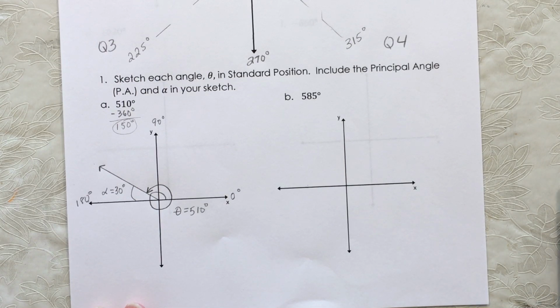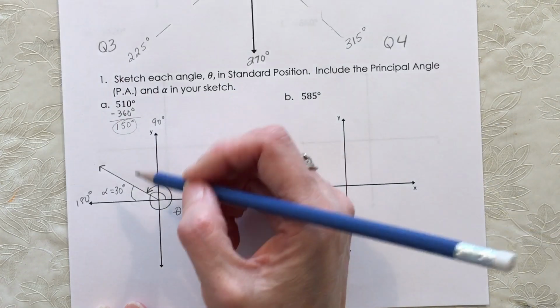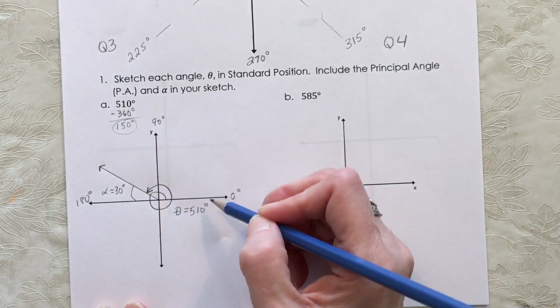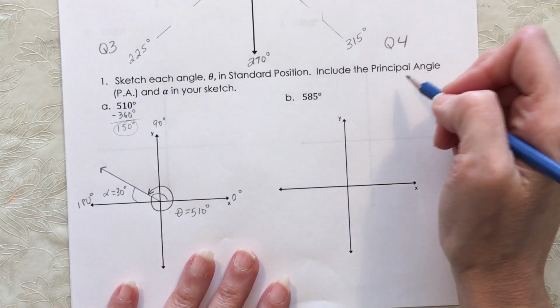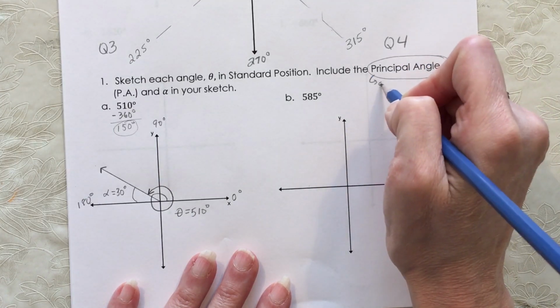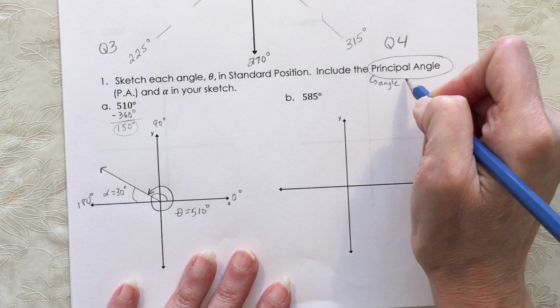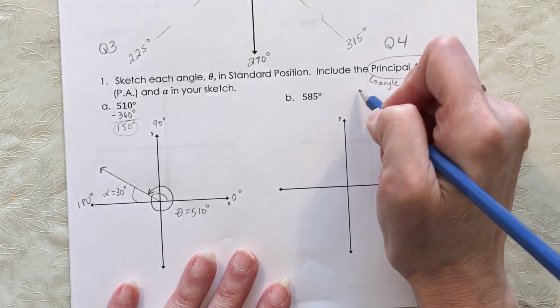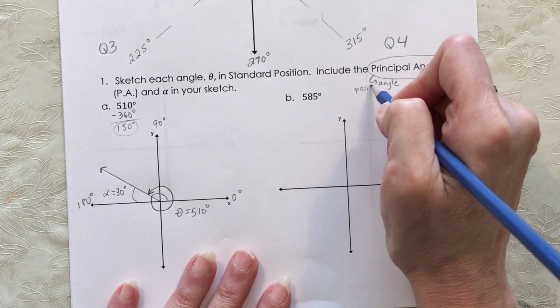The principal angle is the angle between 0 and 360. So let's do a little definition here. Principal angle. Angle, it has to be positive. So I should have put positive angle.